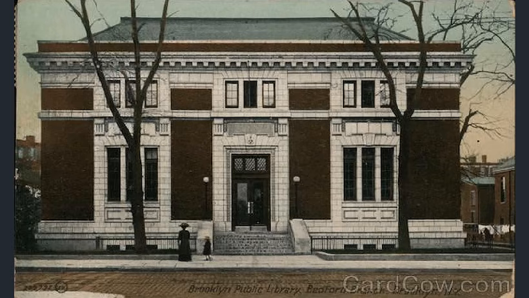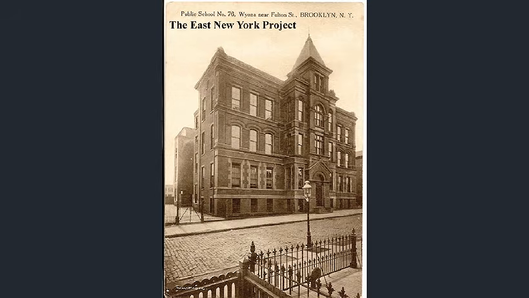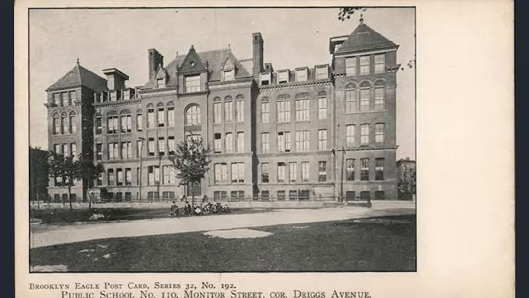But I'm going to keep moving through my file. And we have a public school. Another public school. Yet another public school. And on the story goes. Multi-storied, well-built structures, all for the purpose of educating the youth.